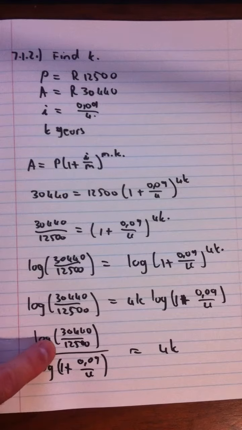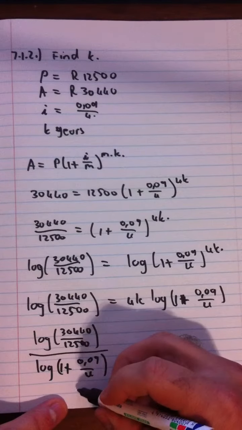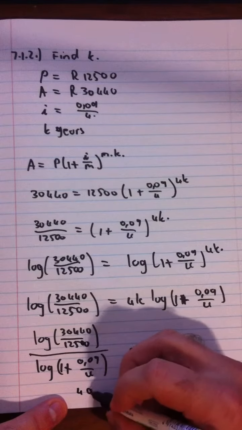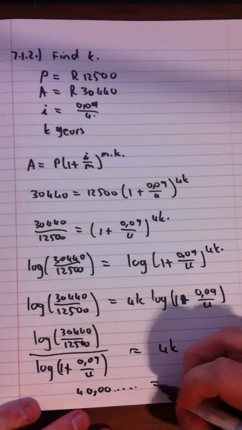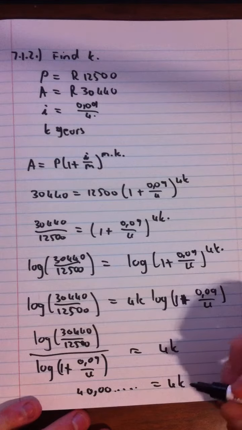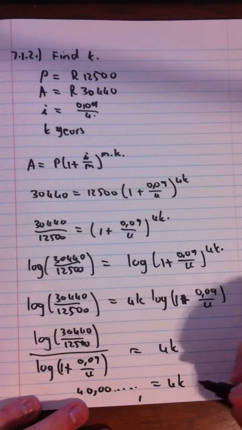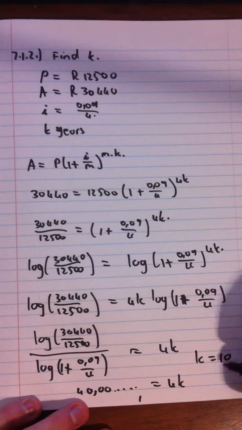And if you put this in your calculator, you'll see that you get something like 40.00-something is equal to 4k. Therefore, k is equal to 10 years.